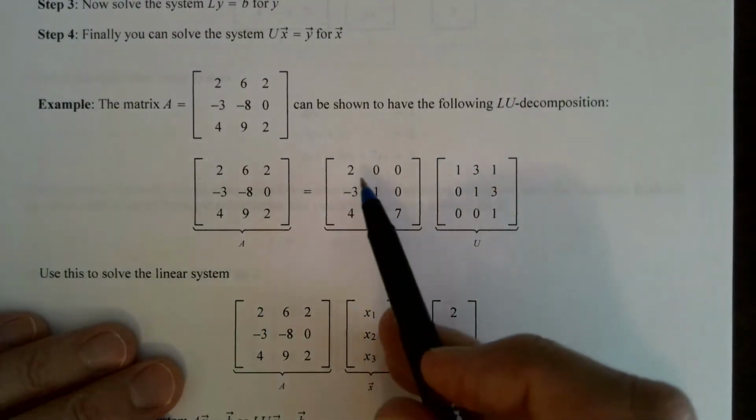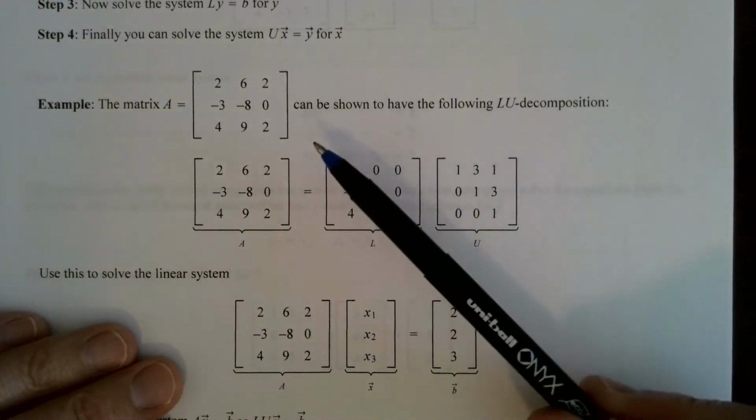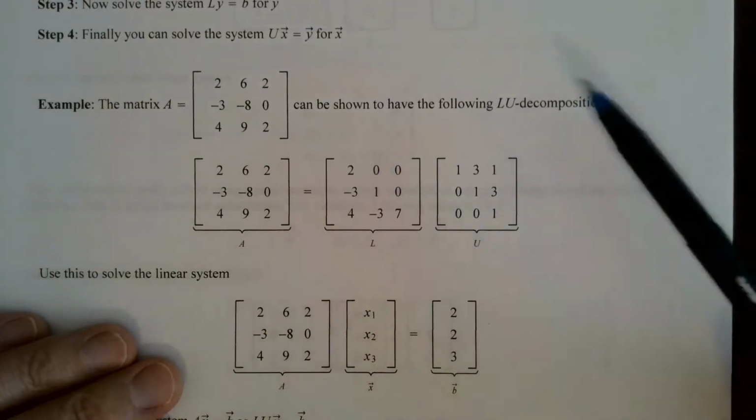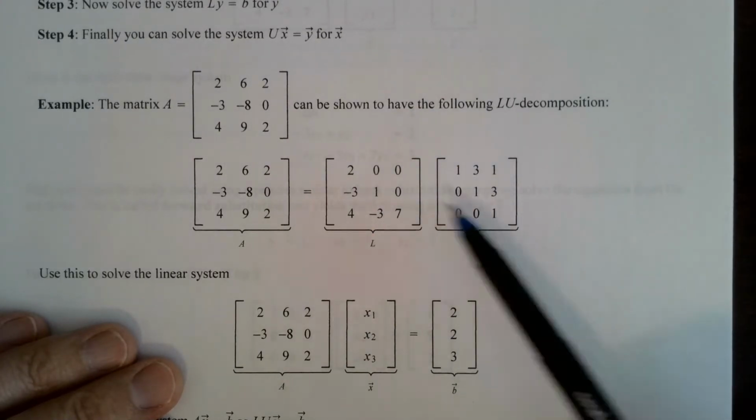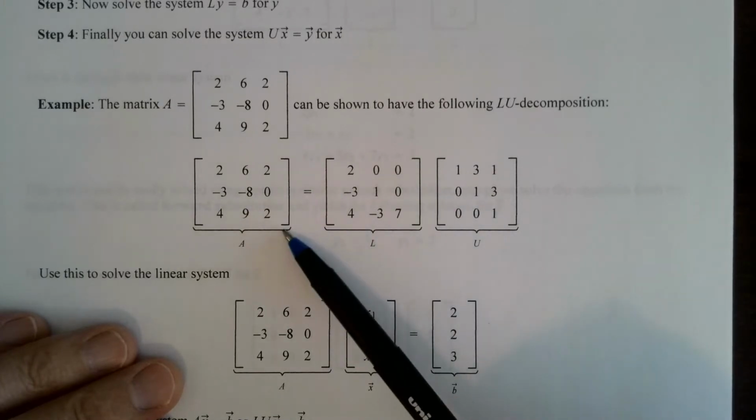Notice L is a lower triangle. Remember what that means. Entries above the main diagonal are 0. Upper triangular, entries below the main diagonal are 0. So L times U, here's an LU factorization for the matrix A.